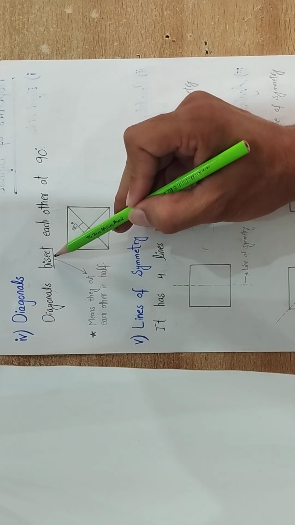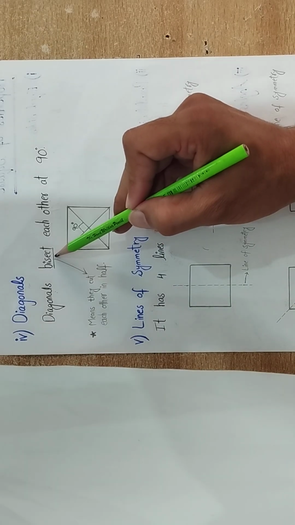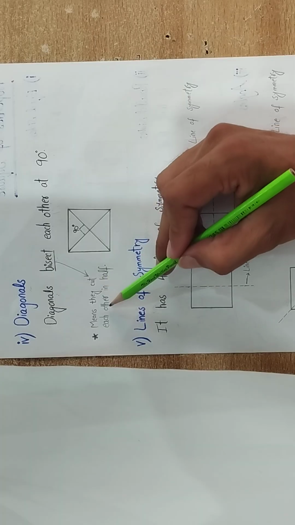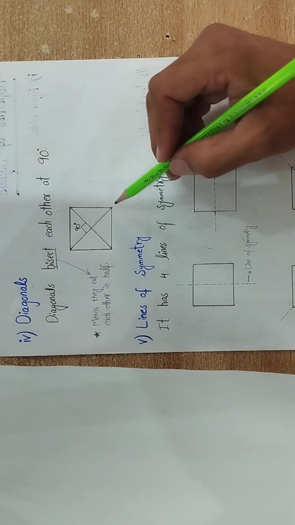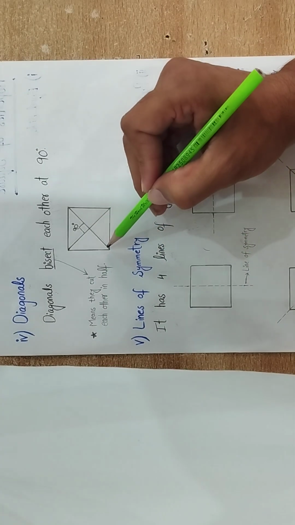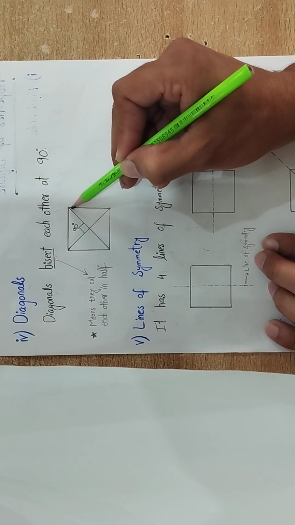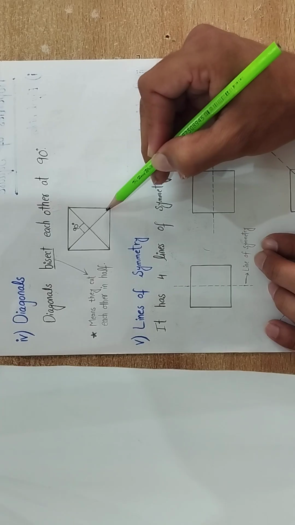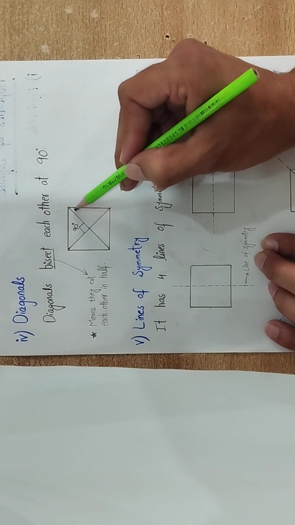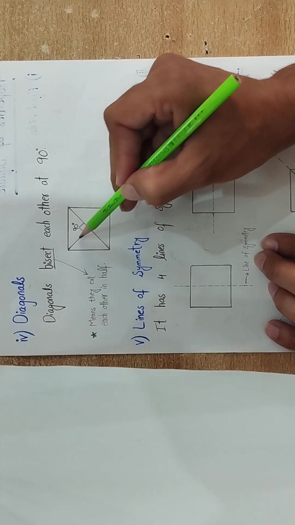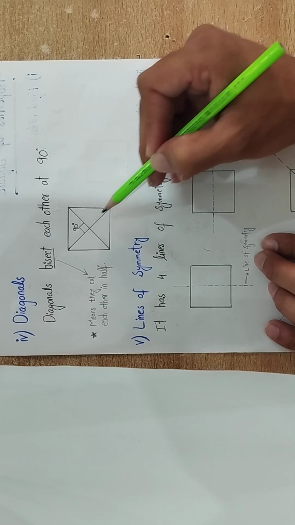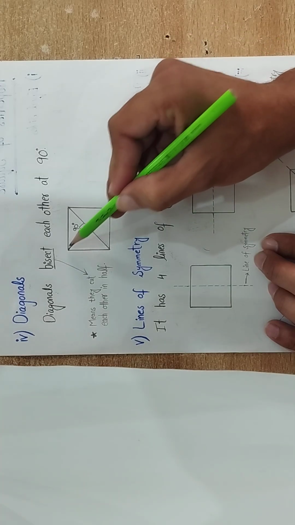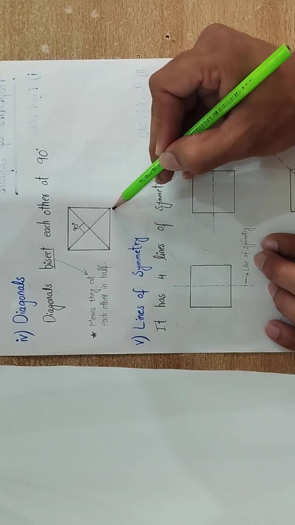So bisect, let's first see what is the meaning of bisect. Bisect means they cut each other in half, which means this diagonal is cutting this diagonal into two equal parts. ये वाला diagonal इस diagonal को two equal parts में cut कर रहा है. One part is here and one part is here.